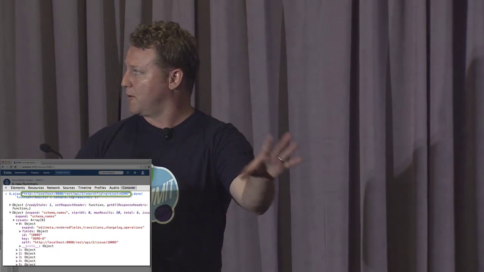I don't want to go into the details of the JavaScript too much, but I just want to point out the highlights of how things are working. I've got the URL to my search that I want to do, and I'm printing out some results to this console log. And you can see the results get printed out. There are 6 issues that match. One of them I've expanded out there.